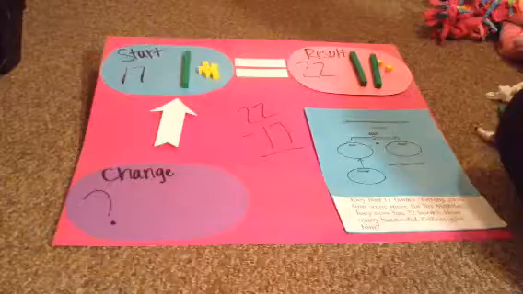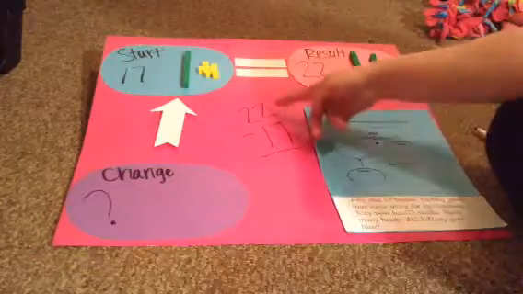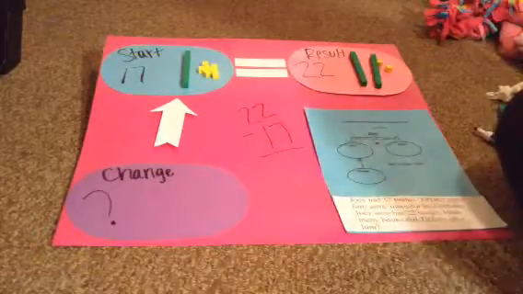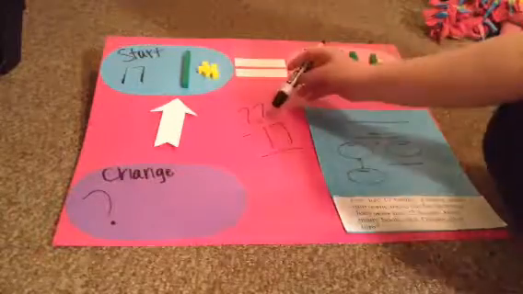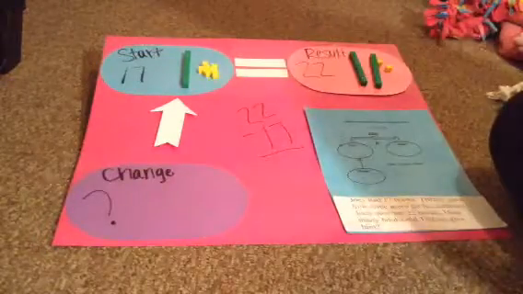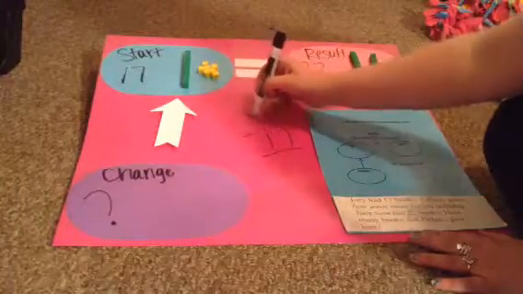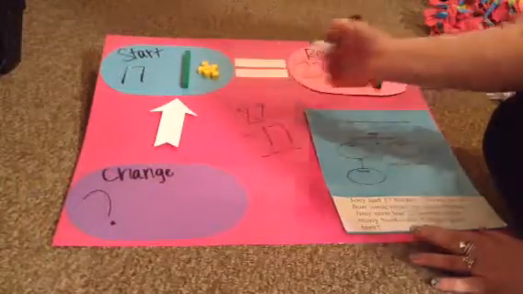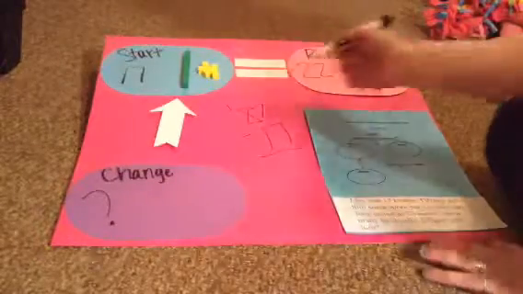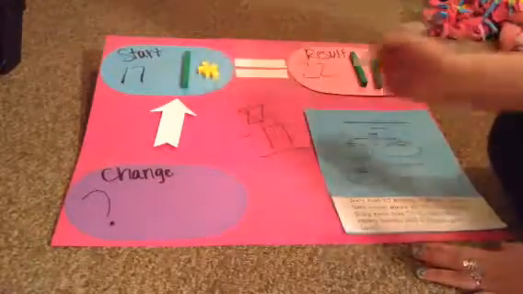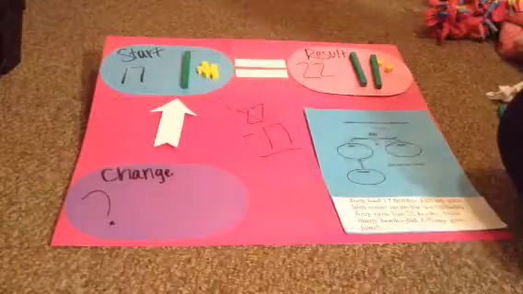Okay? So we know how to subtract 17 from 22. We know that 2 isn't enough ones for us to take 7 away from it. So we're going to have to use one of our 10s over here and regroup it in our 1s place. So now we have 12 ones minus 7 ones.